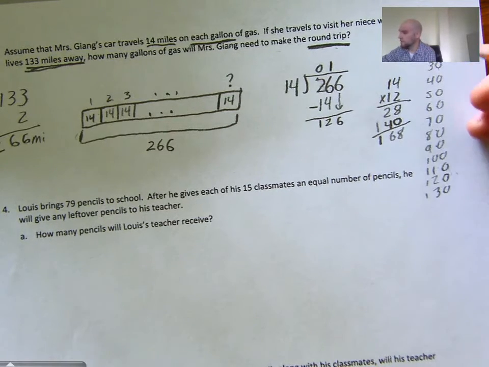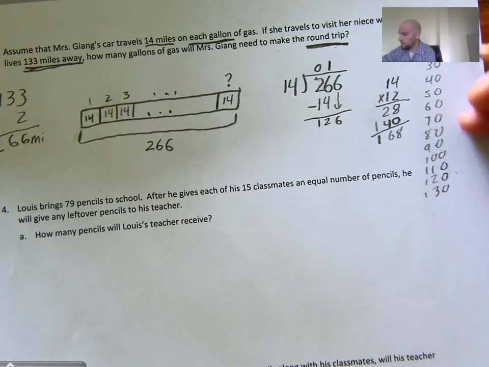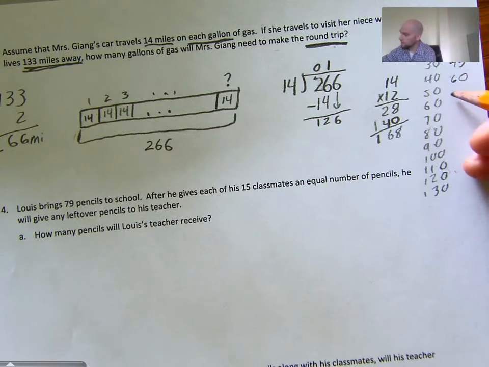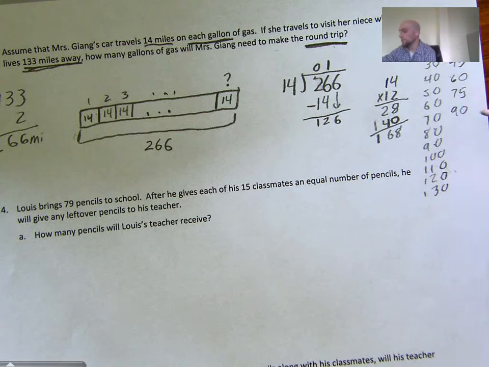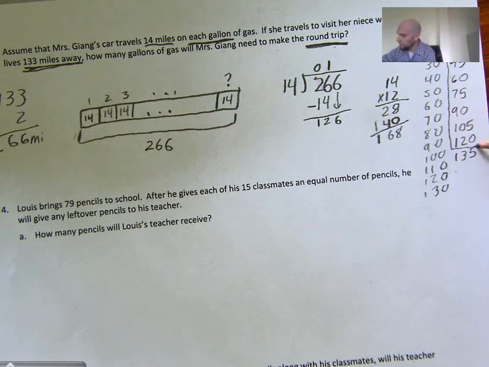Count by 15s. 15, 30, 45, 60, 75, 90. 90 plus 15 is 105. We get 120. And then we get 135. Okay, so we'll go to 120 here.